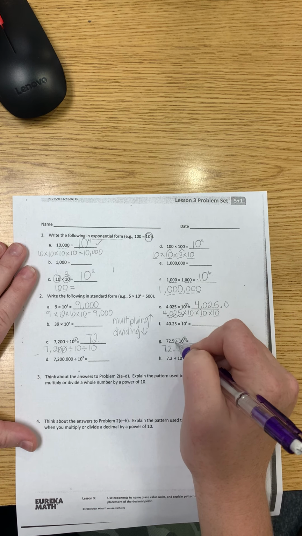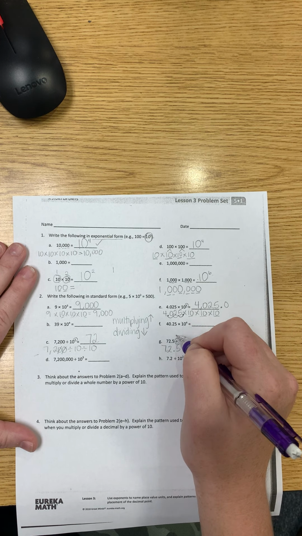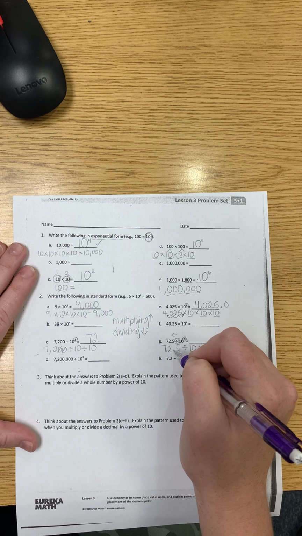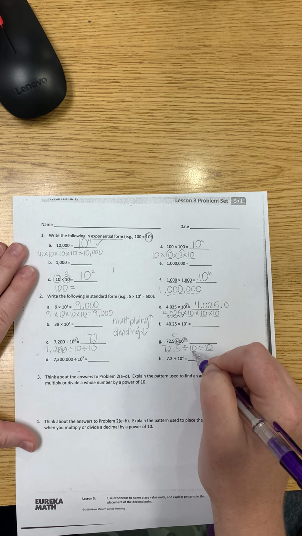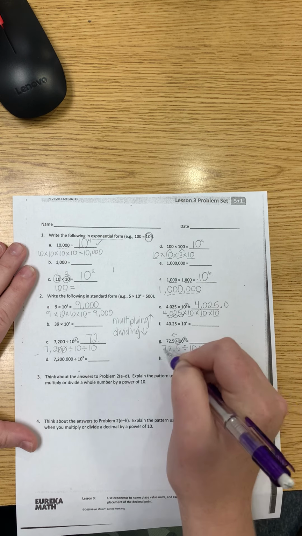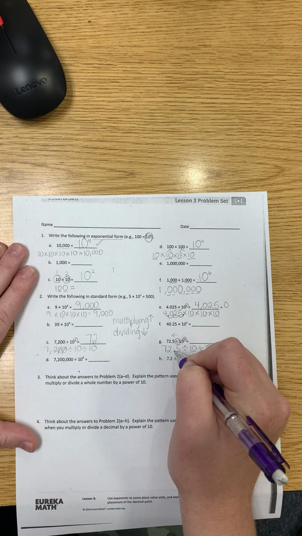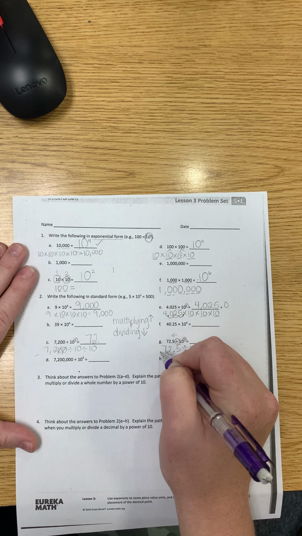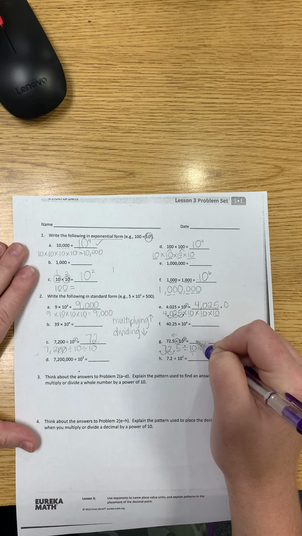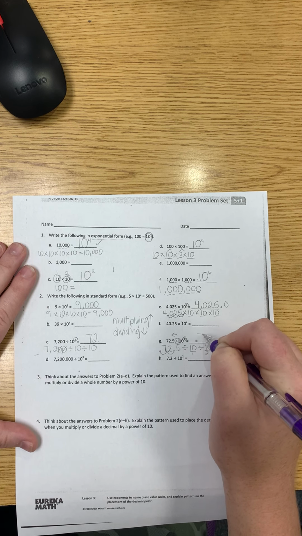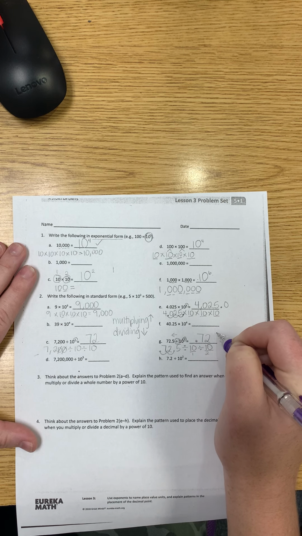Well, this time we're dividing, so we're moving that decimal to the left, which means the decimal is going to jump 1 time, 2 times, which means you are going to be left with 0.725.